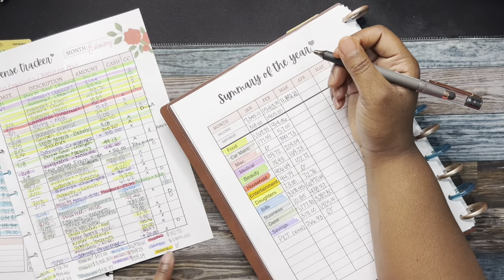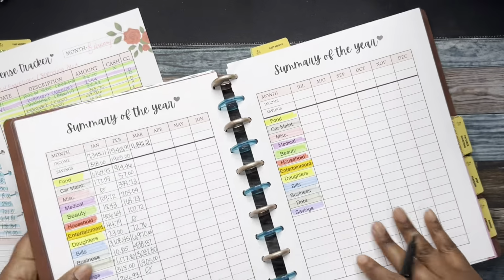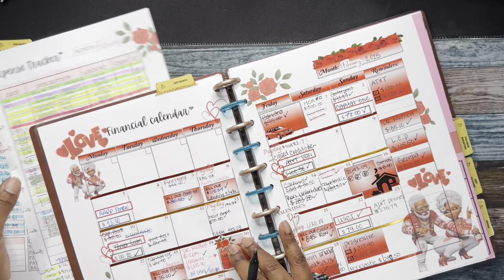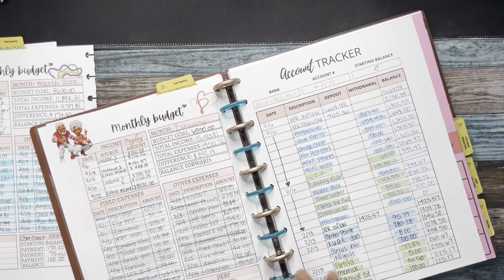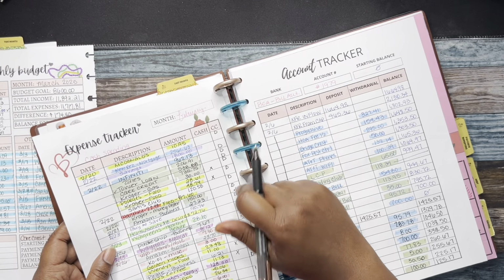All right, so savings, girl, this the wrong one. Shit. I was like, I know I didn't save that much this month.